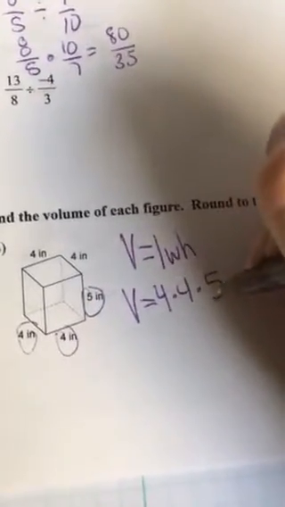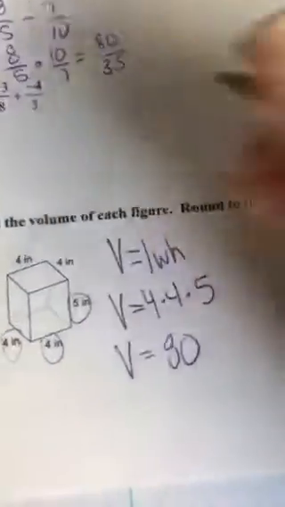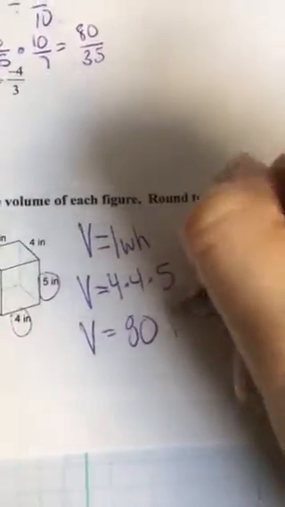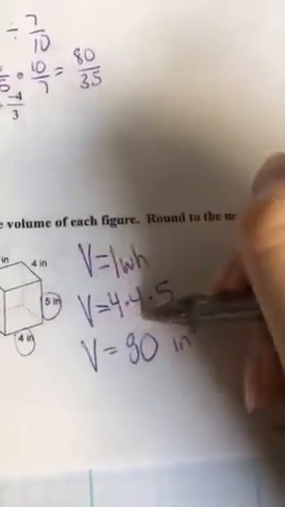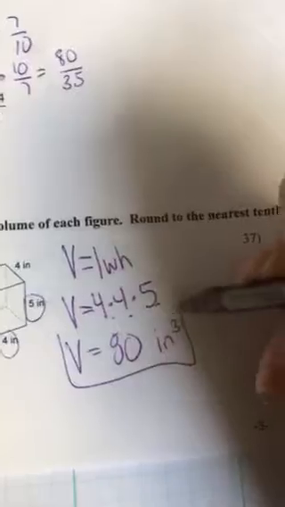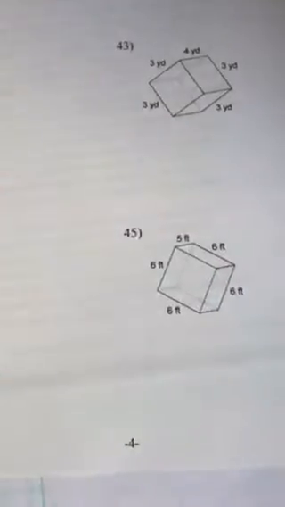So 4 times 5 is 20, times 4 is 80. Volume equals 80. Don't leave it like this, so that's naked, inches cubed. So volume is always in cubed units. I'm multiplying 3 things together, 3 dimensions. So I have my little 3 right there. So you do the same thing for the rest. Volume equals length times width times height.